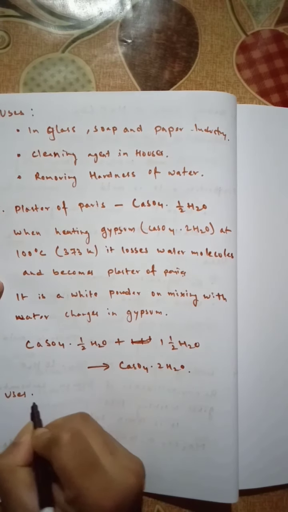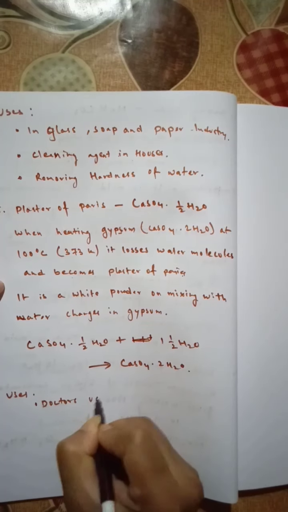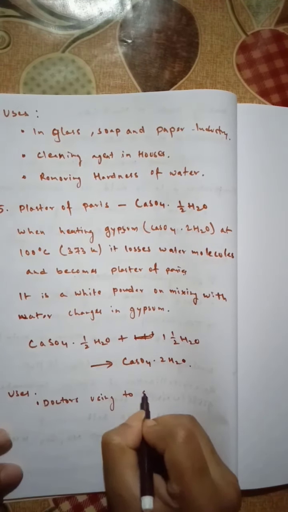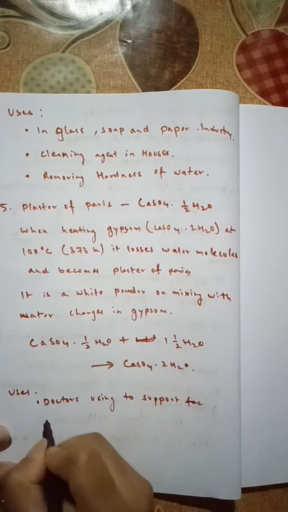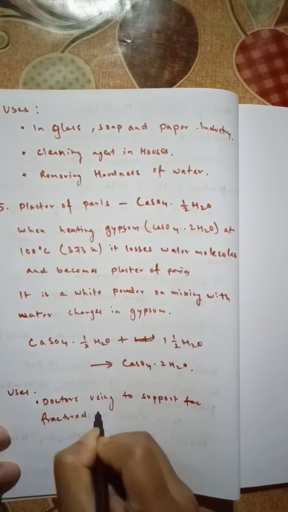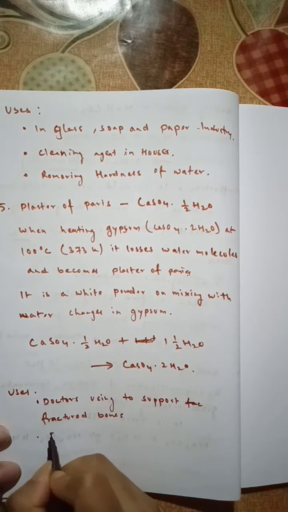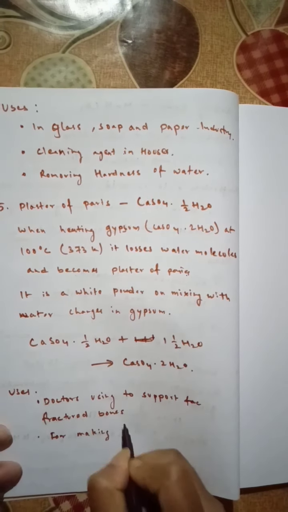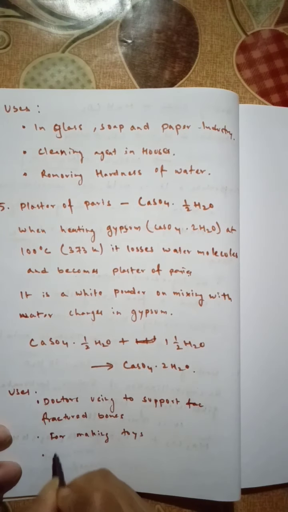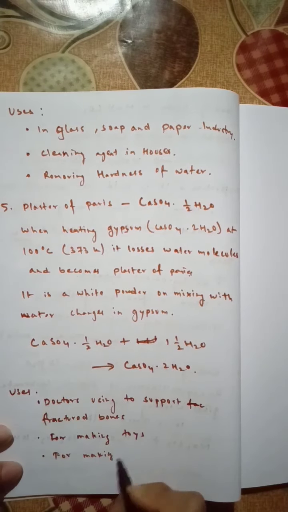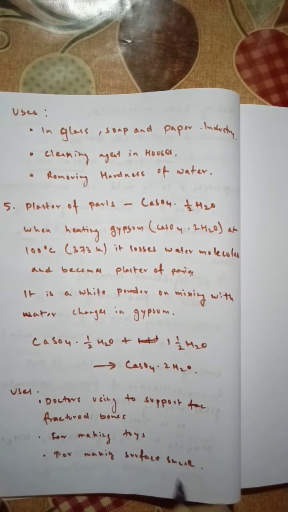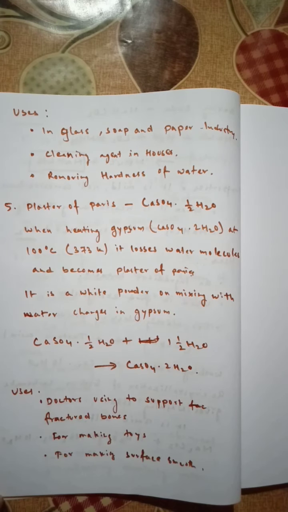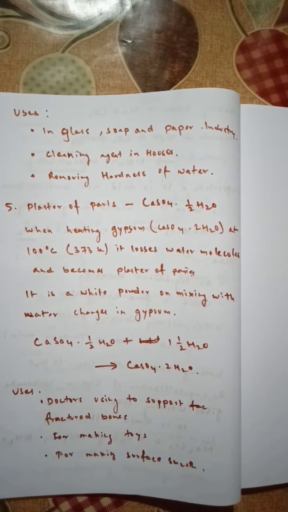Now its uses: doctors use it to support fractured bones, for making toys, then for making surface smooth. Like in your house, the walls are made smooth before they get colored. It is the use of gypsum or plaster of Paris to make it completely smooth.